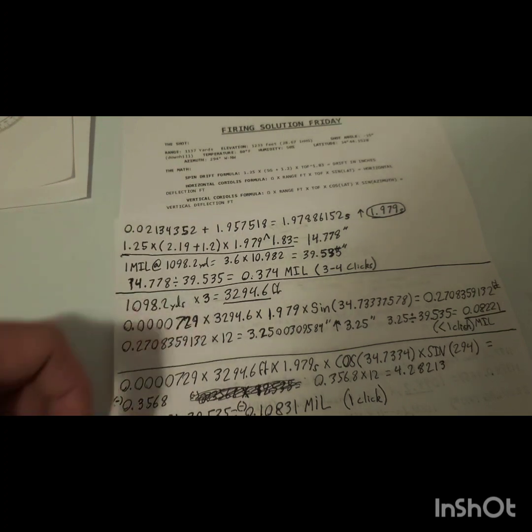Go ahead and take a minute to memorize that, write that down. It's very important. You have to know that that is what the omega constant is for your horizontal and vertical Coriolis. So from there, let's go ahead and convert our yards to feet. So we're going to take our 1,098.2 yards. We're going to go ahead and multiply that by 3, and we're going to get 3,294.6 feet. All right, now we're going to plug that into this equation. We're going to take our omega constant, 0.0000729, and we're going to multiply that by our range in feet, which is 3,294.6.